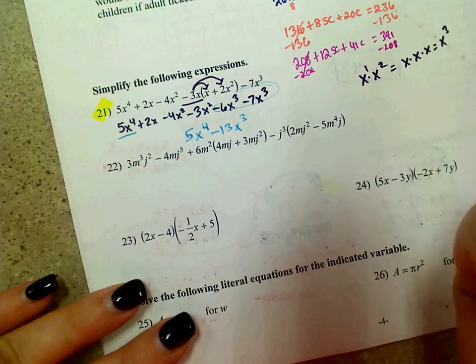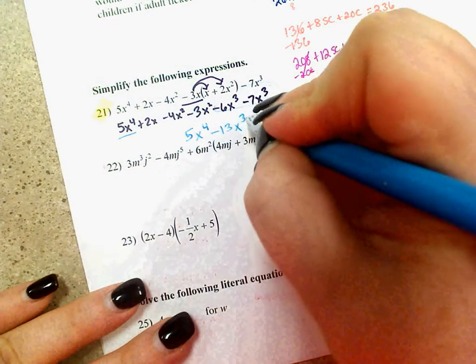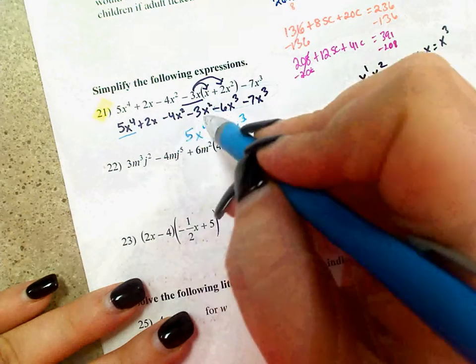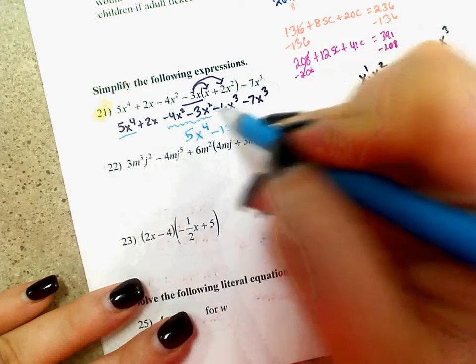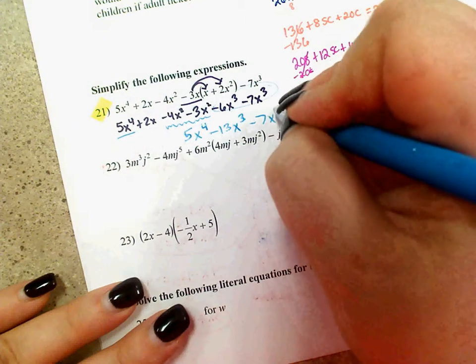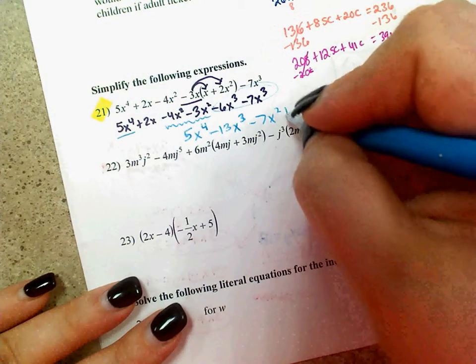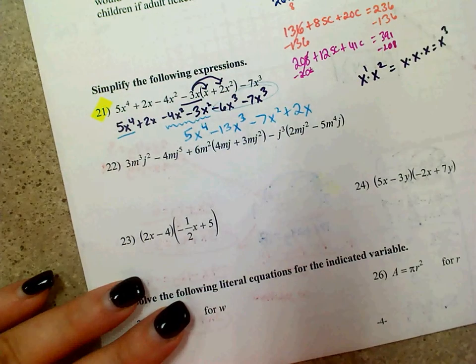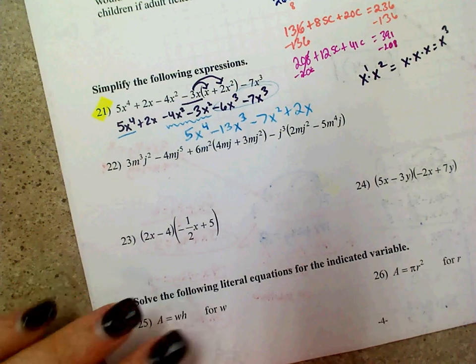Okay, then I have the squares, and I have 2 of those. So I've got negative 4 and negative 3. That's a total of negative 7x squared. And then I've got the 2x. And so that is the final answer for that. Okay.